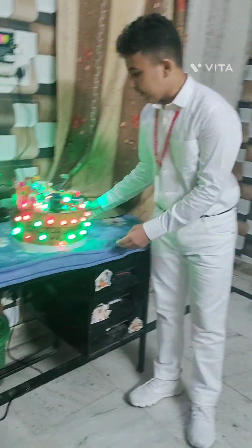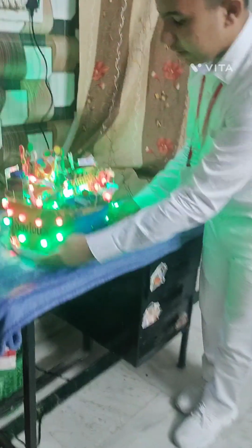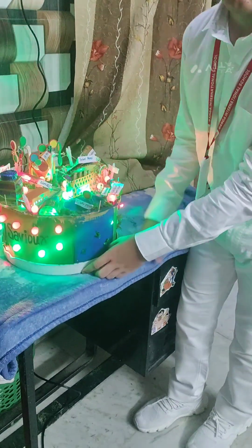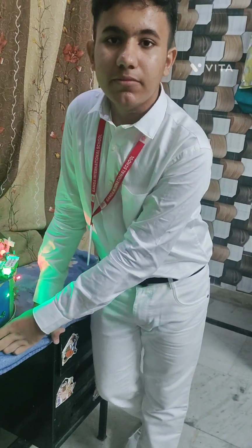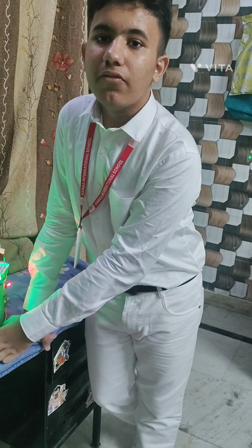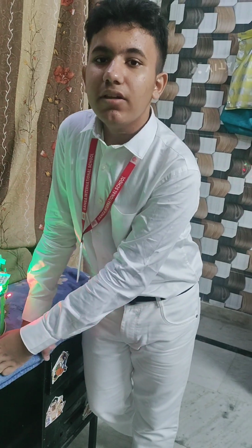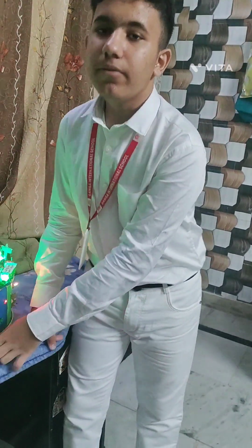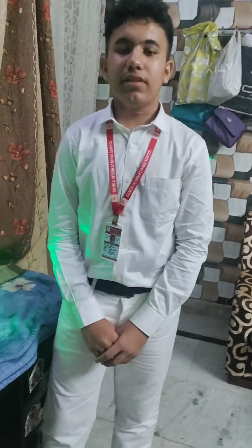First, we can see here that there is a solar panel, because the first thing that comes to mind when we think of renewable energy is solar energy. A solar panel works on the principle that sunlight contains particles called photons.